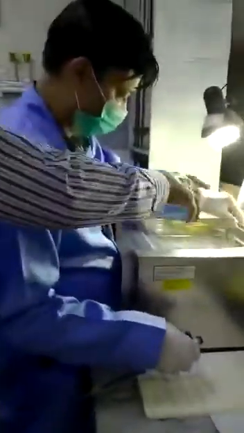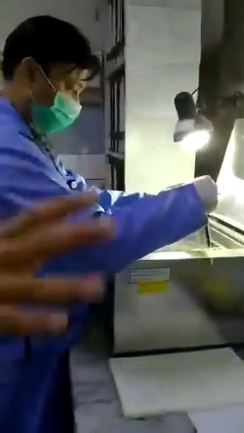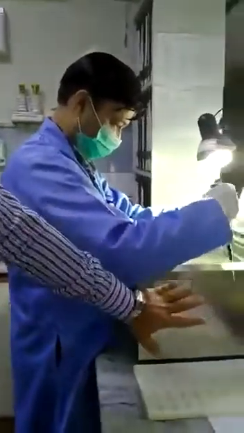Now here we are going to perform the test. Asif, please continue. This is the sample, and these are the test tubes. All the tests should be performed at 37 degrees centigrade, and in this water bath we have adjusted the temperature at 37 degrees centigrade, which is normal in the body.